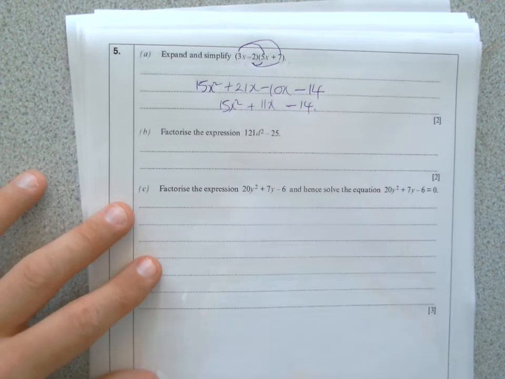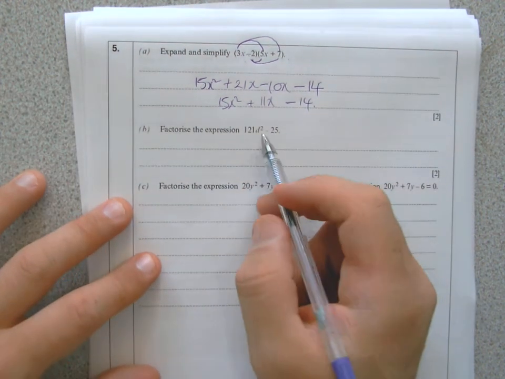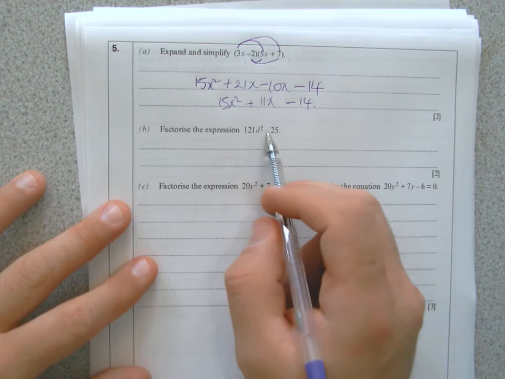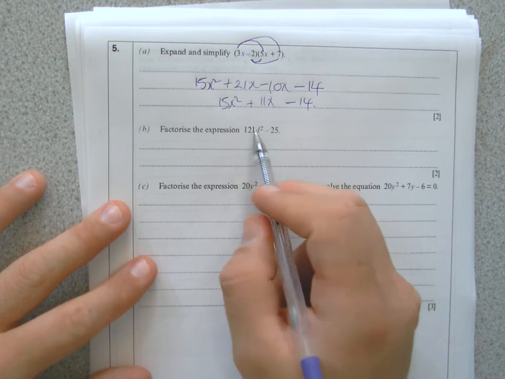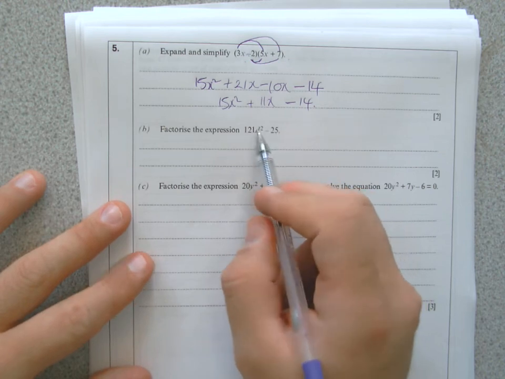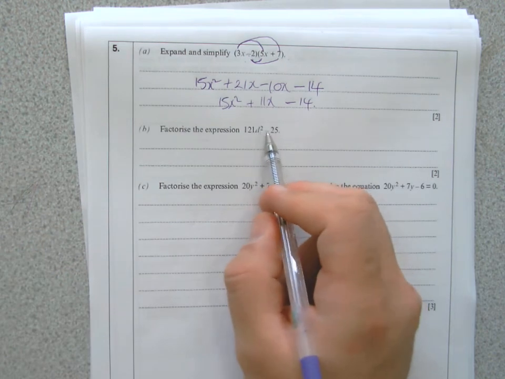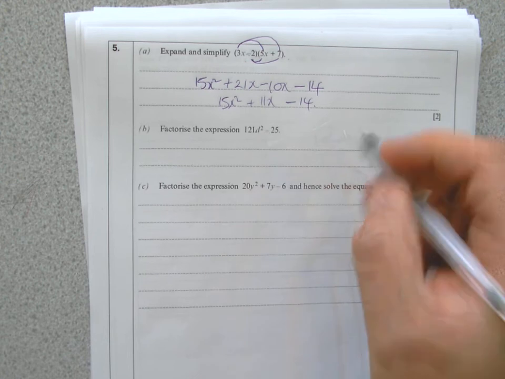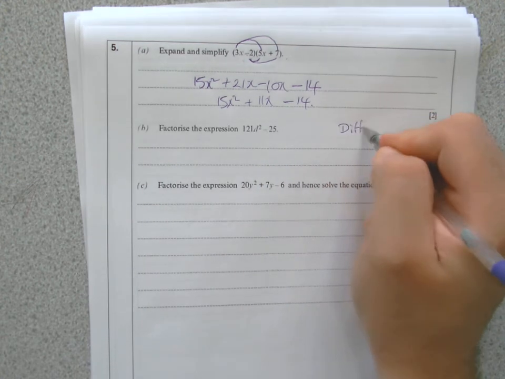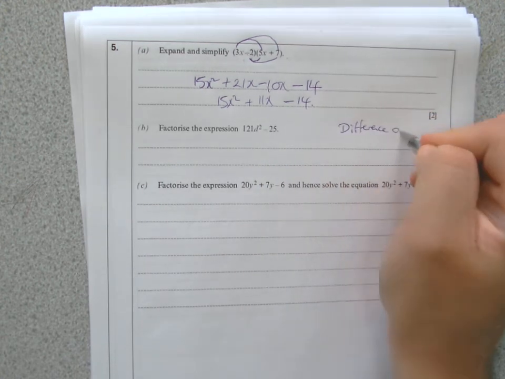Okay, with part B, factorize the expression here. Now, remember when you've got no x term here, you've just got a square term and a number, you've got to look for the difference of two squares, okay? Especially when you see a subtract there. Subtract means difference. And ask yourself then, are these two squares?